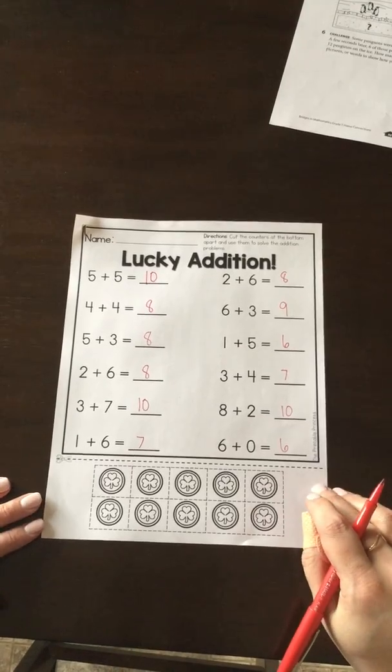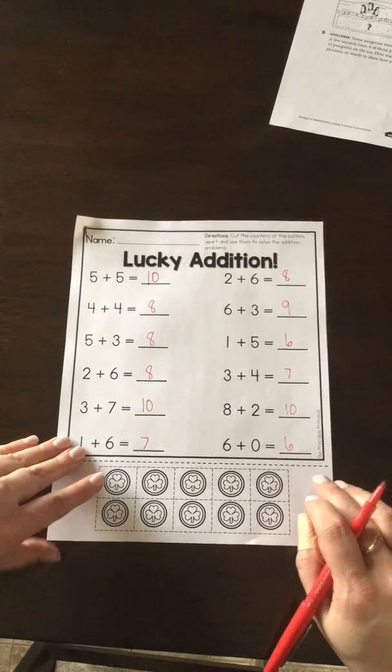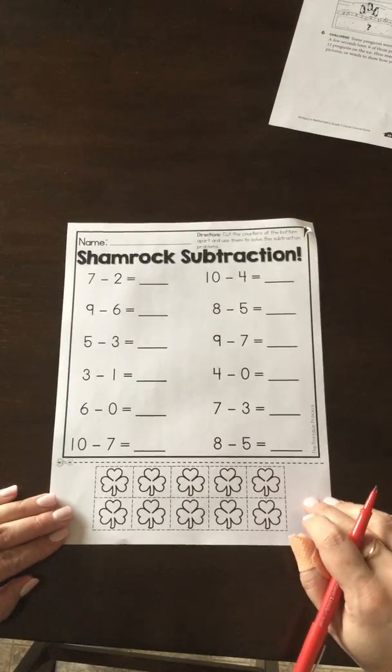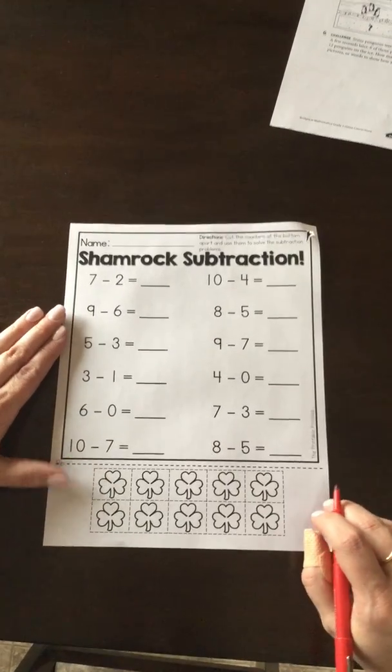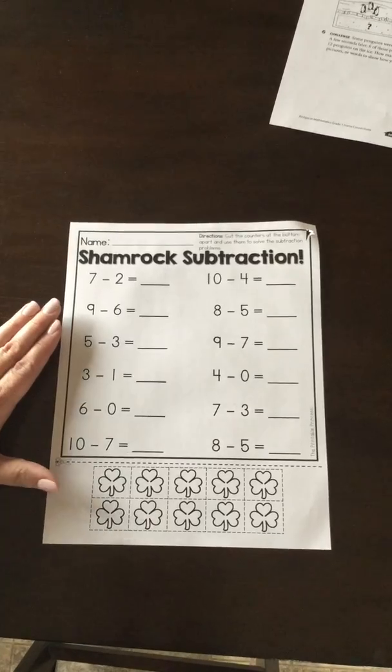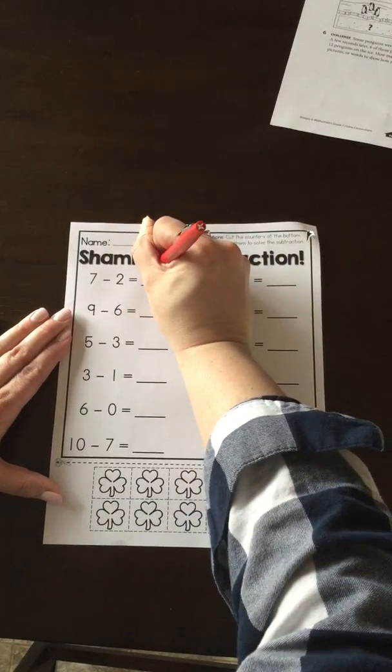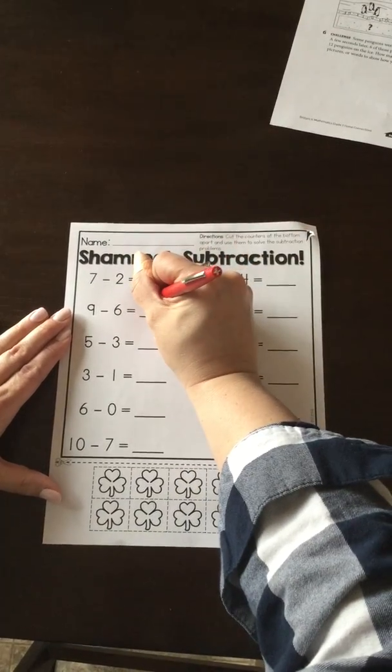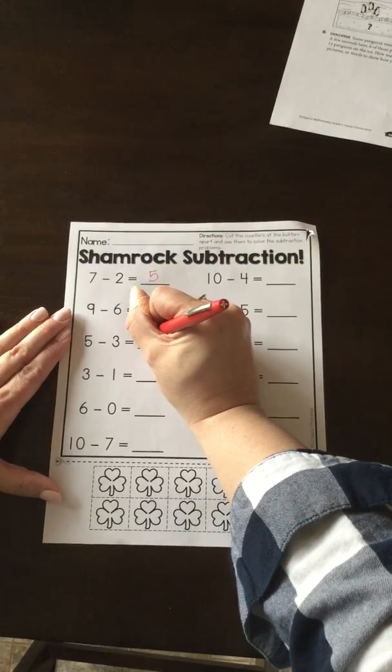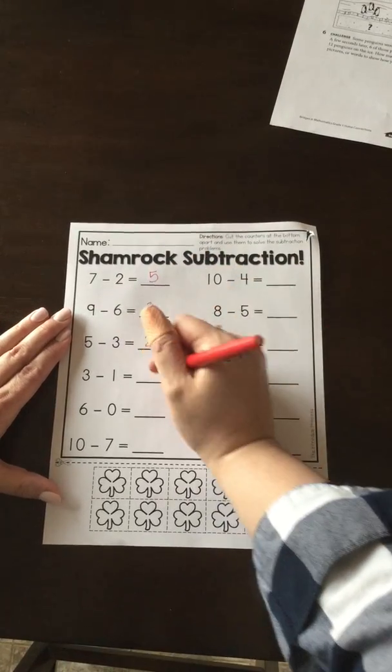Okay, in first grade, remember, if I ever go too fast, you guys can pause the video and then come back and join later. Okay, we're going to flip it over to subtraction. Again, we're going to go pretty quick because these are just math facts. So 7 minus 2 is 5. 9 minus 6 is 3. 5 minus 3 is 2.